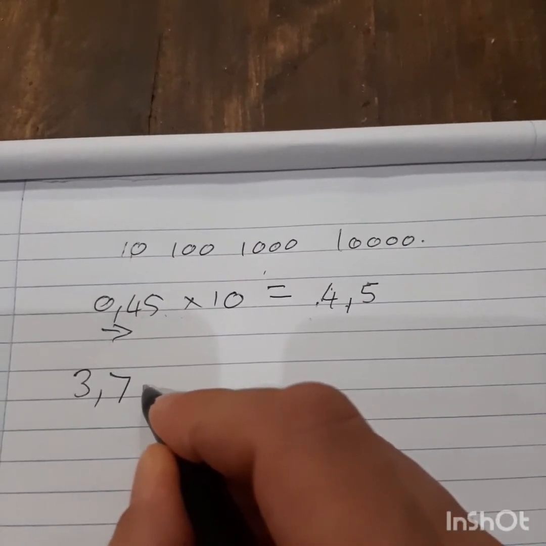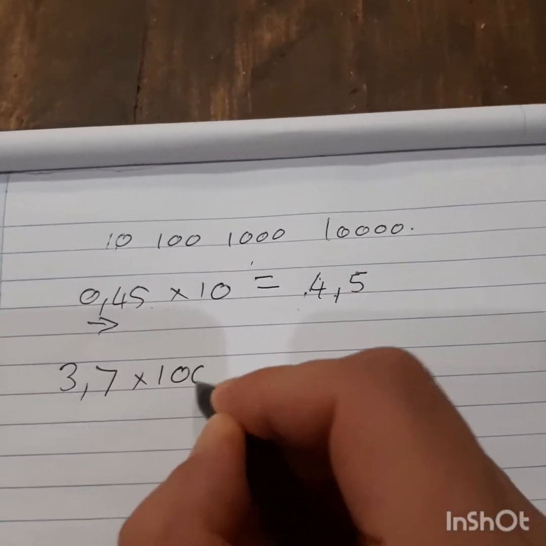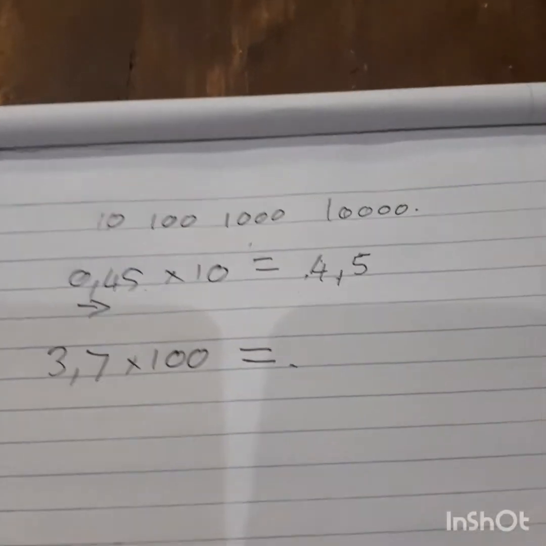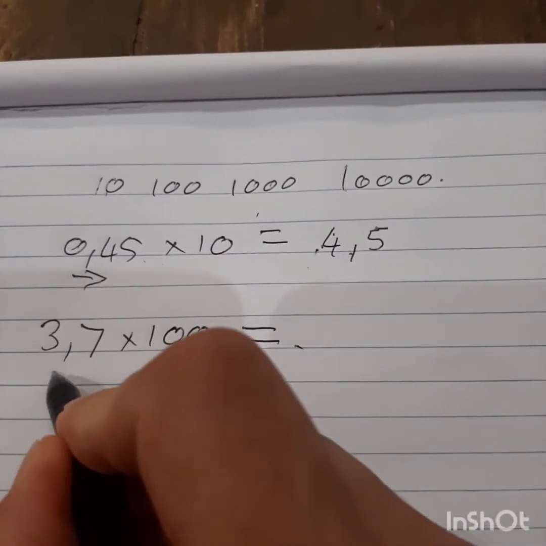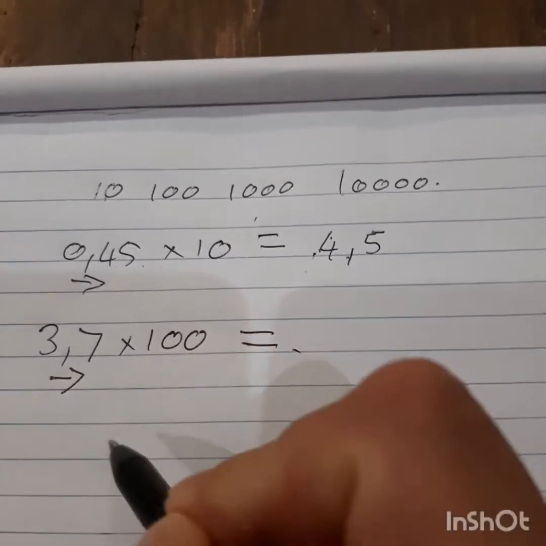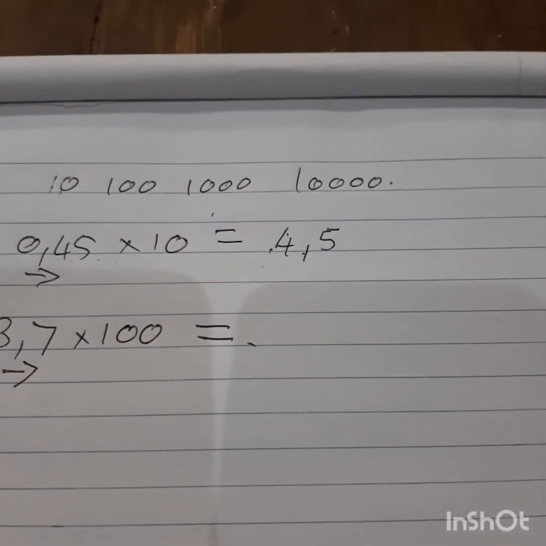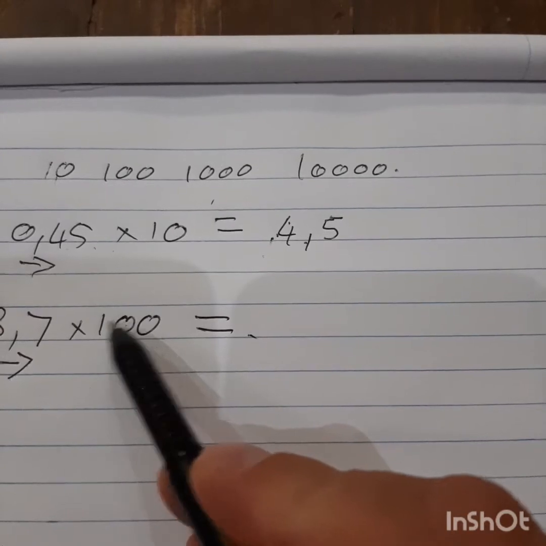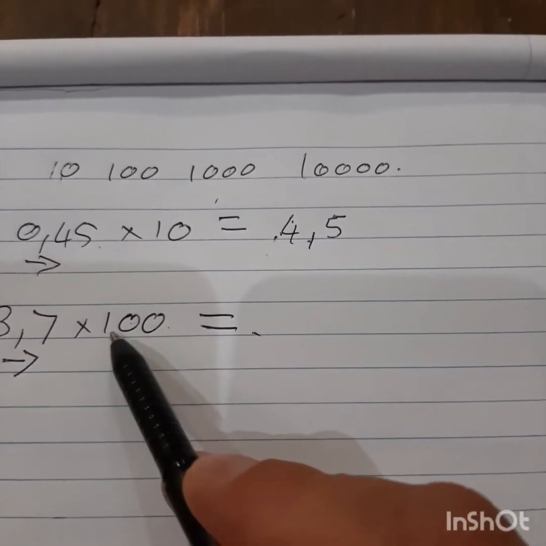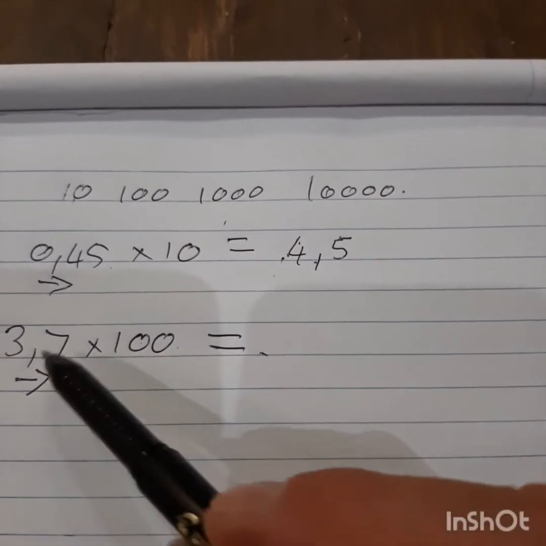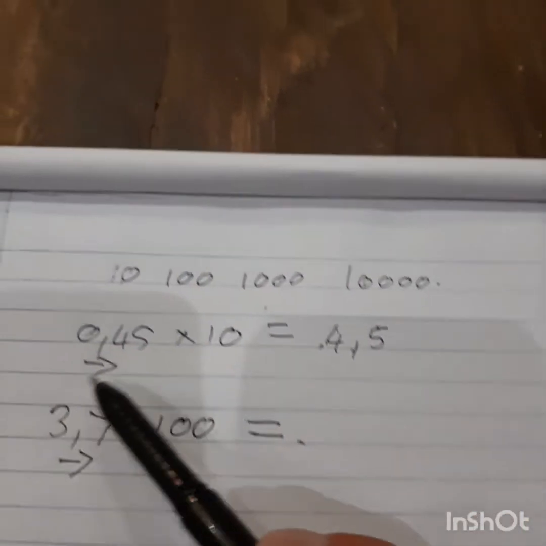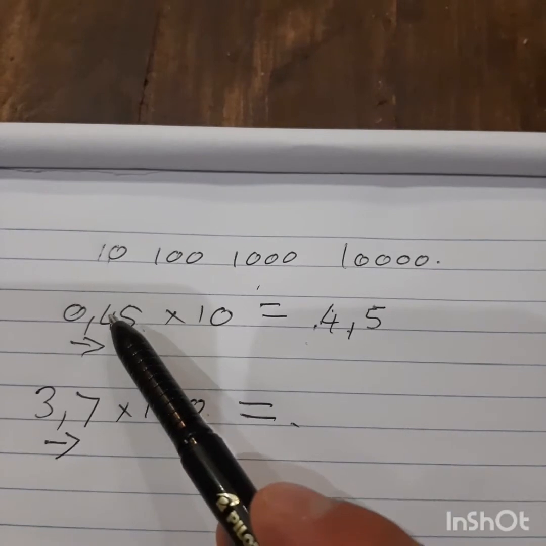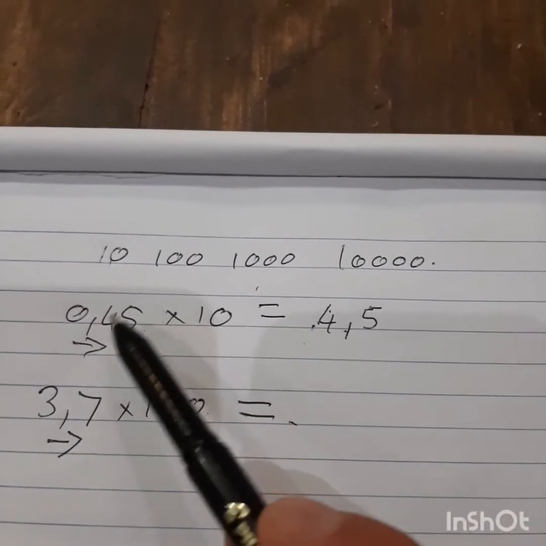3.7 times 100. All right. It's times by 100. We know that the comma is going to move towards the right. How many places is it going to move? Well, it's times 100. There are two noughts. It's going to move two places. This is going to become 100 times larger. In that sum, that amount became 10 times larger.